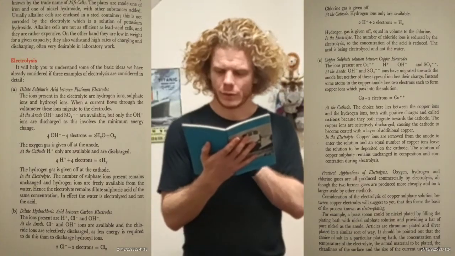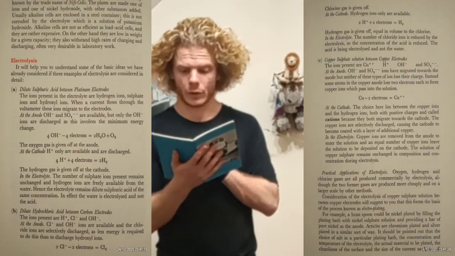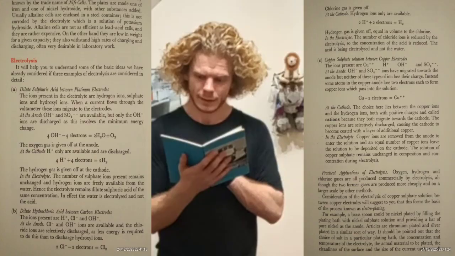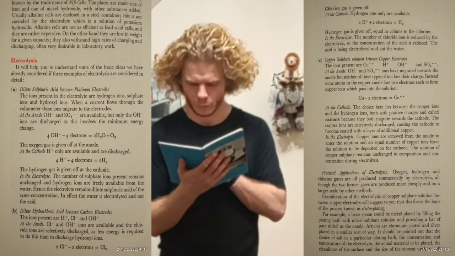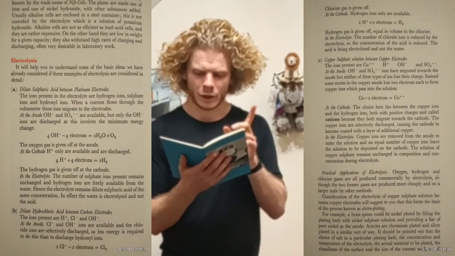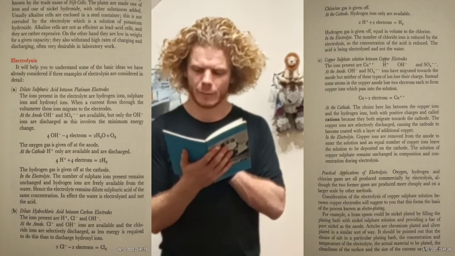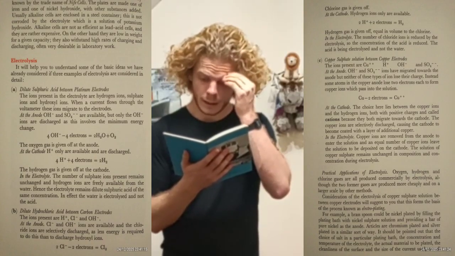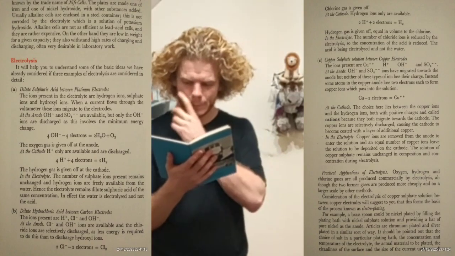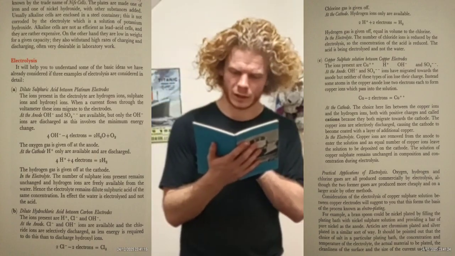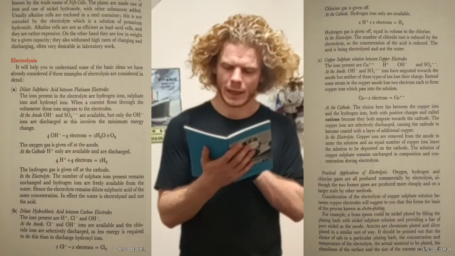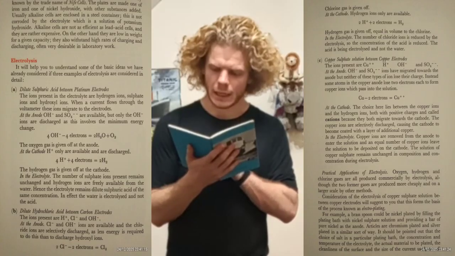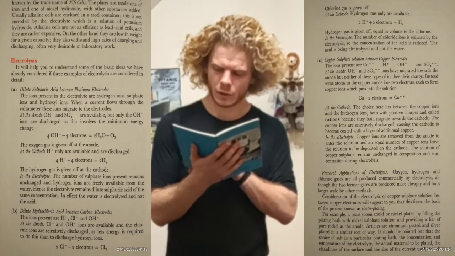C. Copper sulfate solution between copper electrodes. The ions present are Cu++, H+, OH-, and SO4 at the anode. OH- and SO4 ions have migrated towards the anode, but neither of these types of ion lose their charge. Instead, some atoms in the copper anode lose 2 electrons each to form copper ions which pass into the solution.